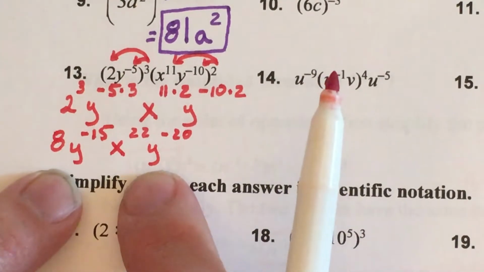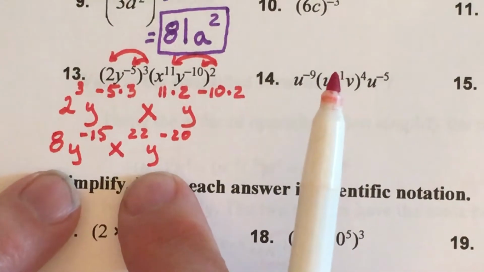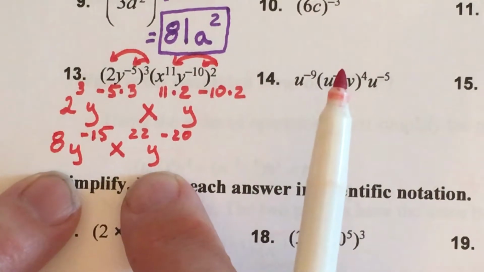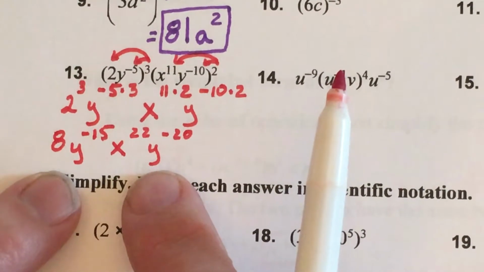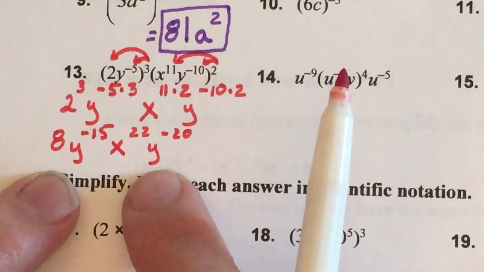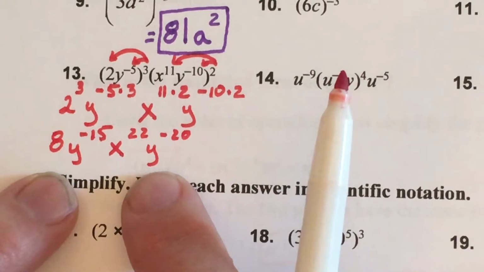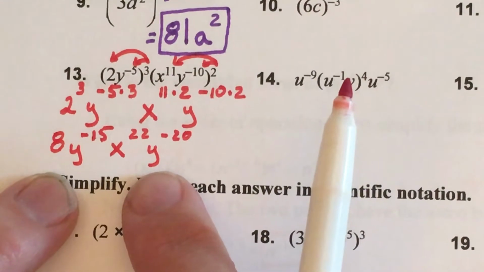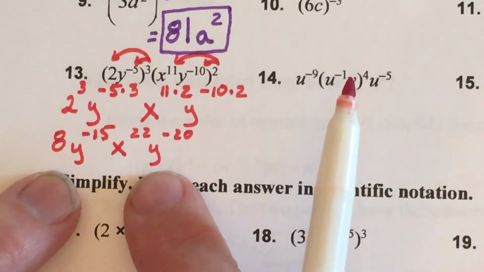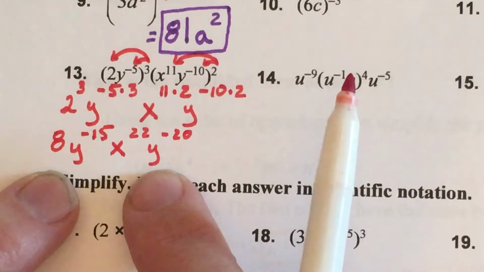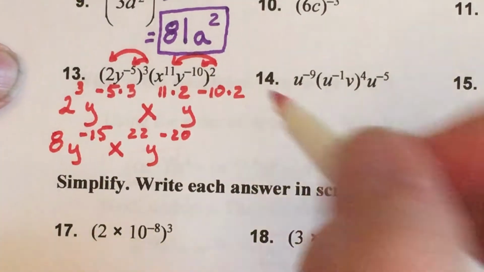Which rule are we going to use? Is it a reciprocal? No. Is it an exponent of 0? No. Is it a product rule? Are they multiplying to each other, those bases? Yes, they are. So the product rule says to do what with your exponents? Good job. You have to add them. Let's do this.